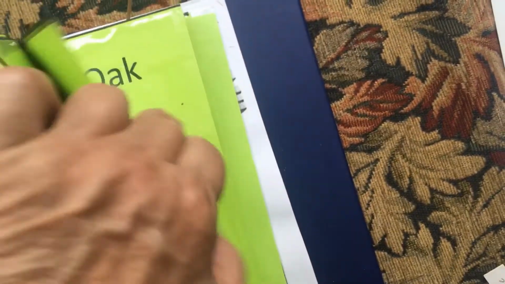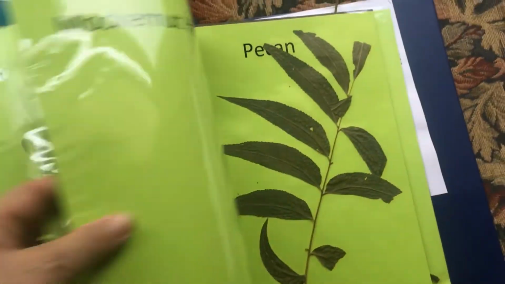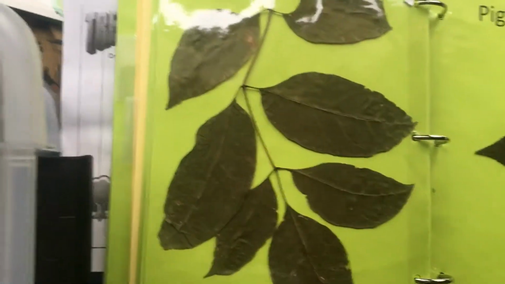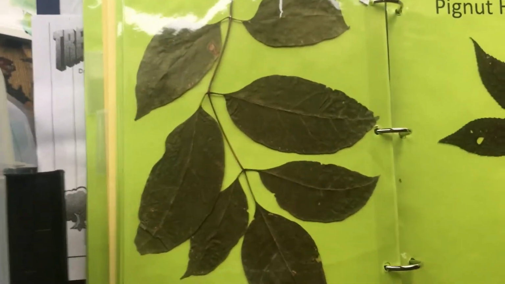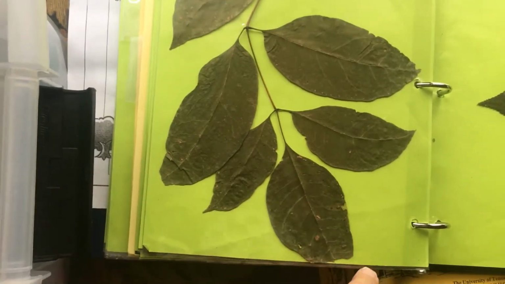So let's go back to, let's see, we've done oak. We're looking at some of our other compounds. Now this one's going to get harder and harder to find. This is the green ash. Usually 7, sometimes 9 leaflets on a leaf.